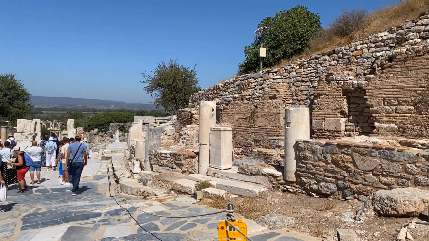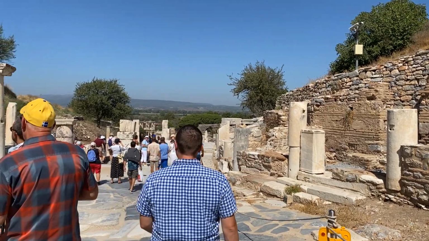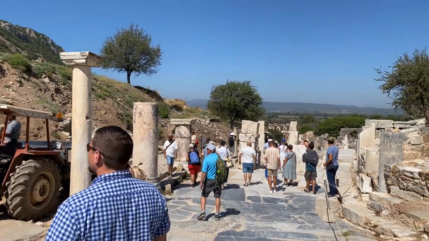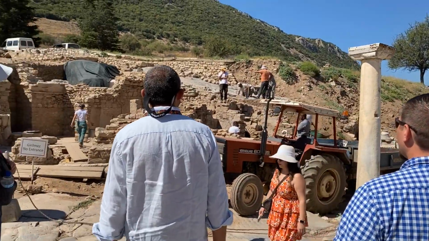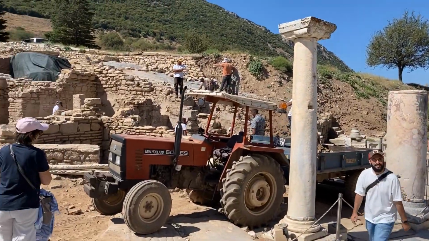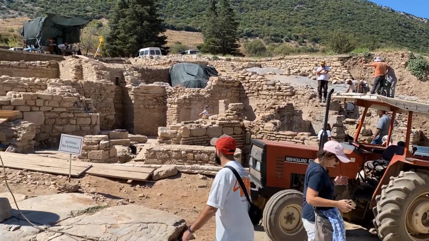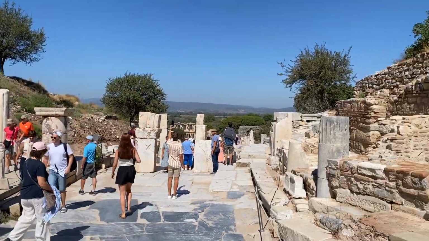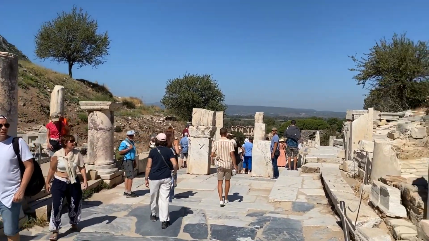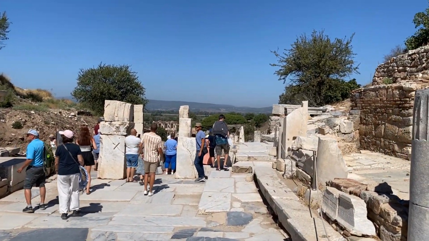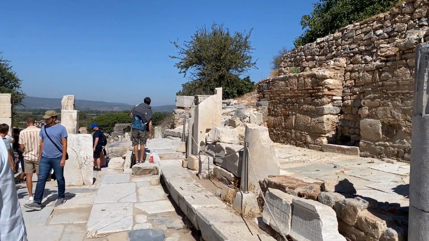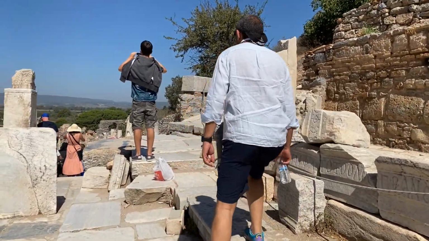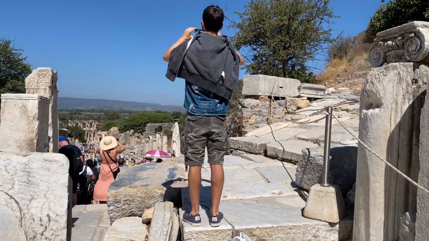Again, these are constructed from the 6th and 7th century AD, early Byzantine era. So you can see the Turkish workers, they are very good actually. They know at least because they've been working here for several years. They are like archaeologists, they know everything. You can ask any questions to them sometimes. So if you want, you can take a beautiful picture here.